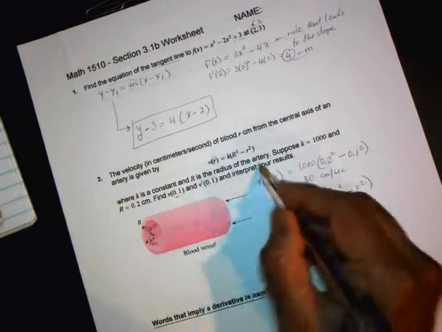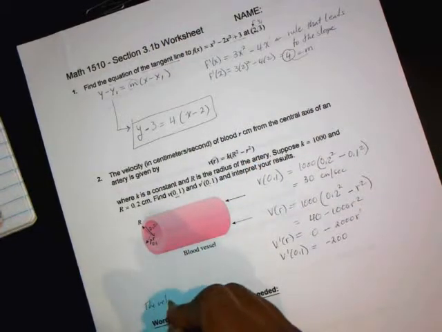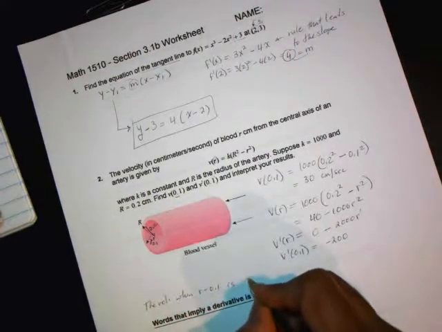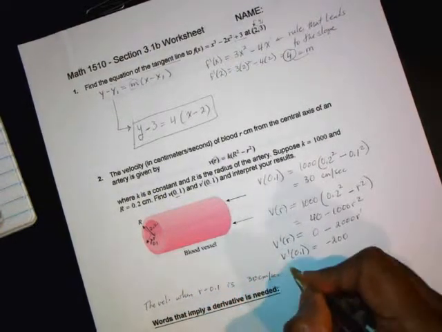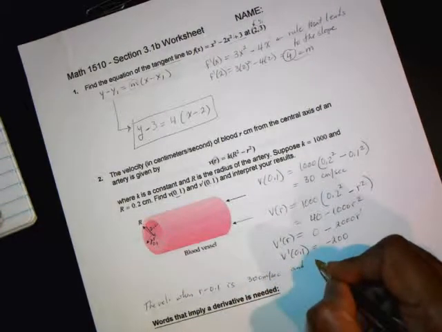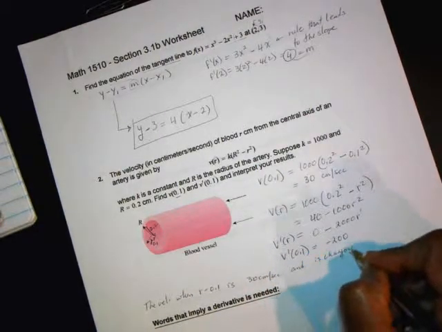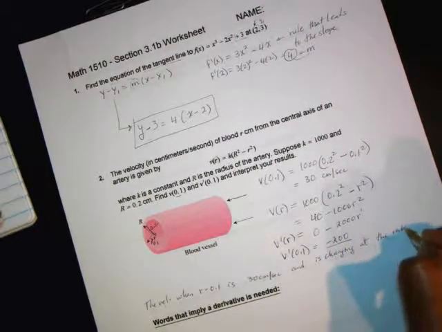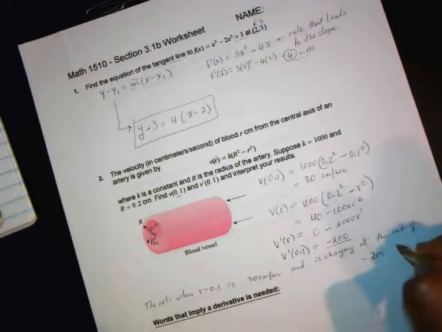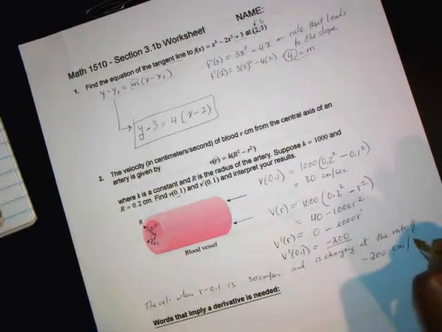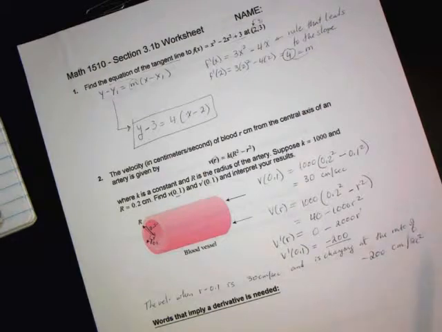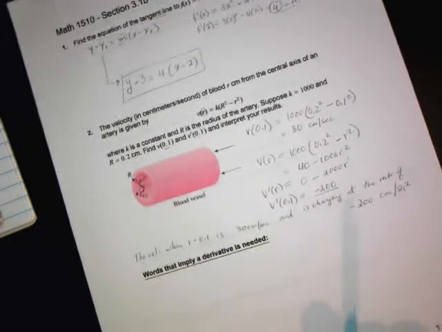Okay, so to interpret your result, you would say the velocity when little r is 0.1 is 30 centimeters per second and is changing at this rate, at the rate of negative 200. Now the units for this is interesting. It's centimeters per second squared, because you're really looking at the next level. Okay, so the units will make more sense when we get to a different section in this chapter.